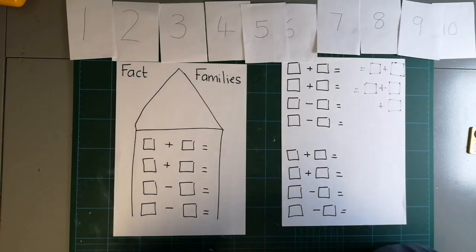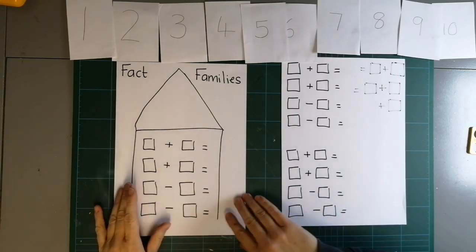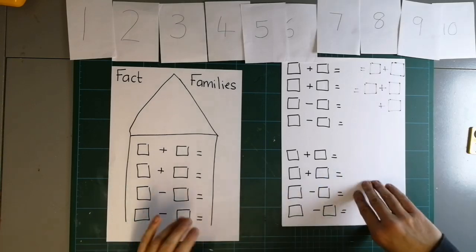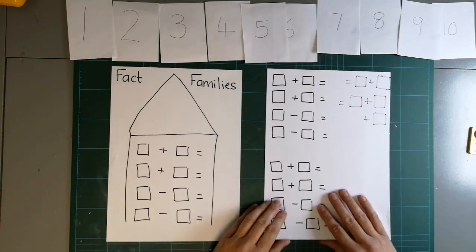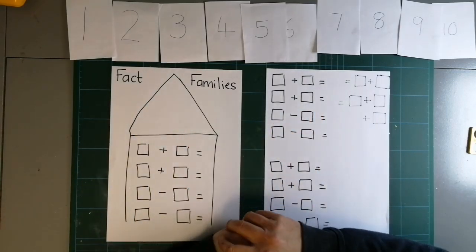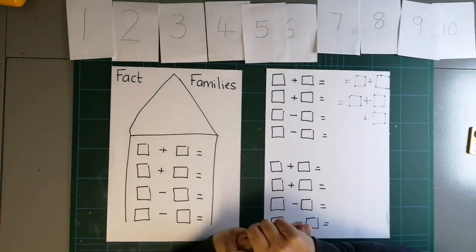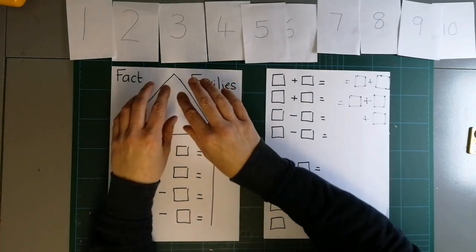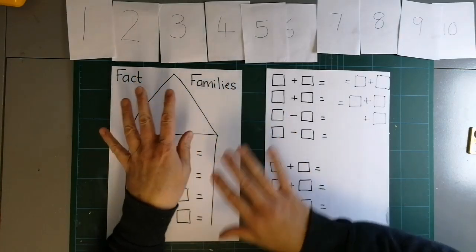Now, today, we're going to be doing something in maths that's called fact families. Now, I think some of us have done this in year 1. So this is for the older children in the class mainly, or some of my reception. So a fact family, they're like a little group of numbers that have a special relationship.